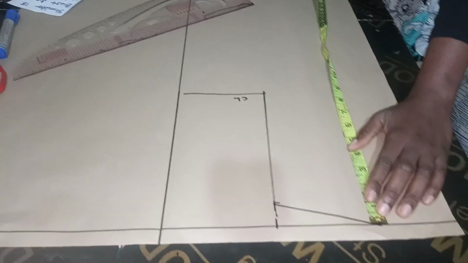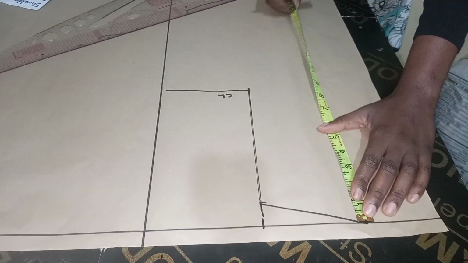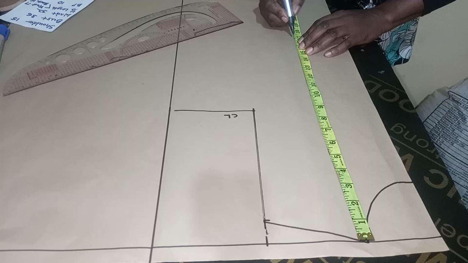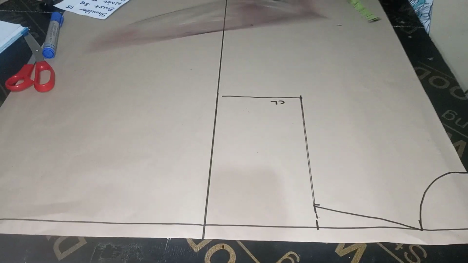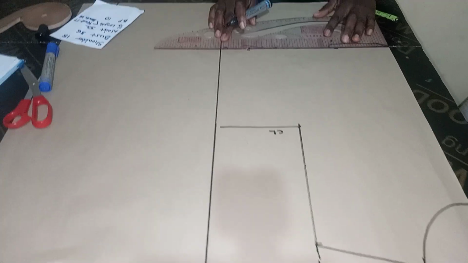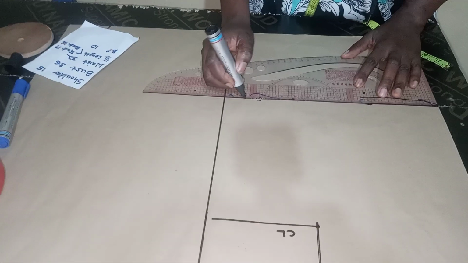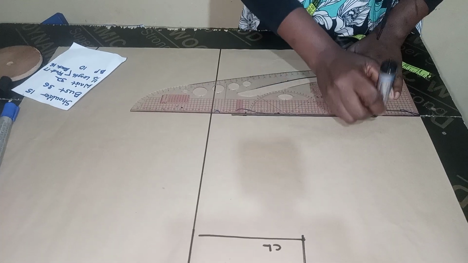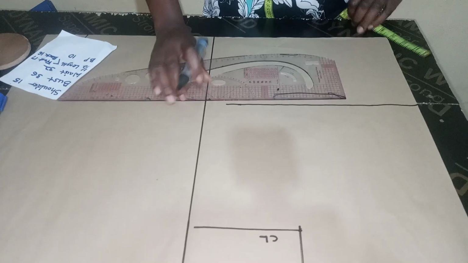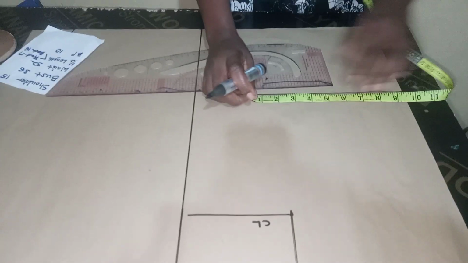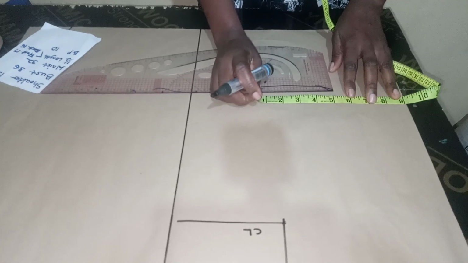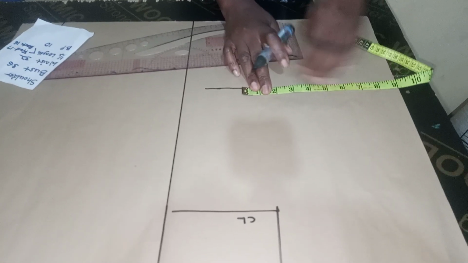Then we take the full measurement. In this instance, our front half length is 17. So we take 17 and measure it out quickly. Then the waistline is 32 divided by 4 gives you 8. 8 plus 1 inch gives you 9.